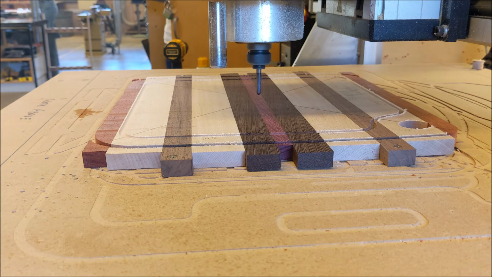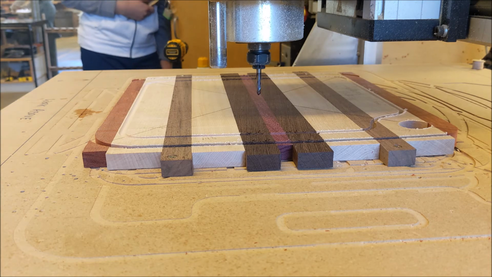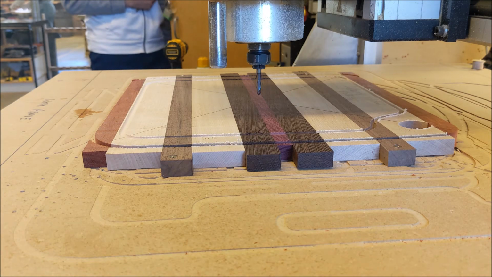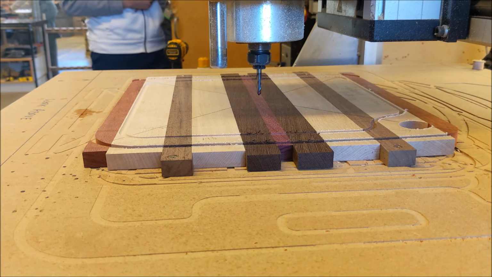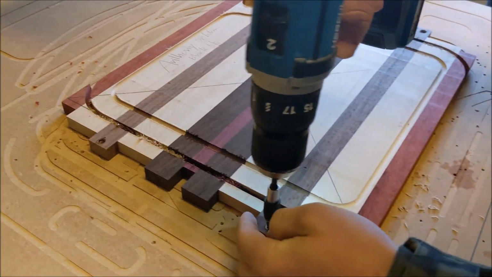Last thing I really want to talk about is fixturing it down. If you leave those long wooden tabs at the end, you could actually screw it down to a sacrificial board, which is a good way to go. We also use plastic nails on occasion to hold it down, but you got to make sure the way you fixture it's not going to damage the router.